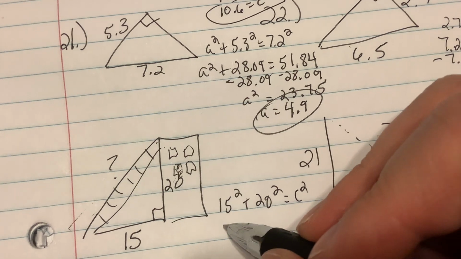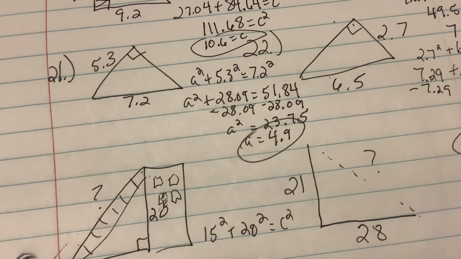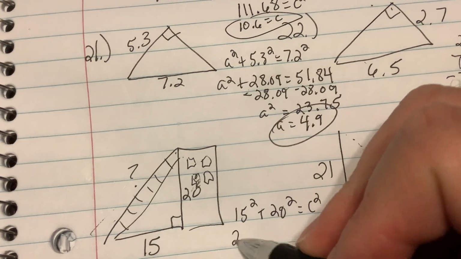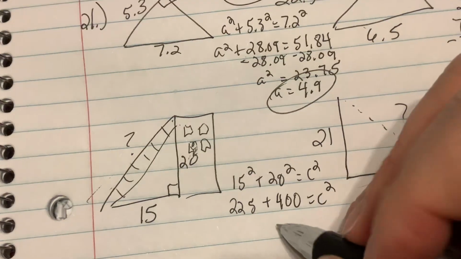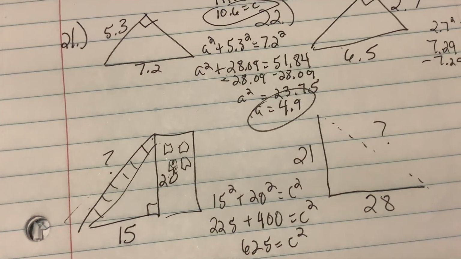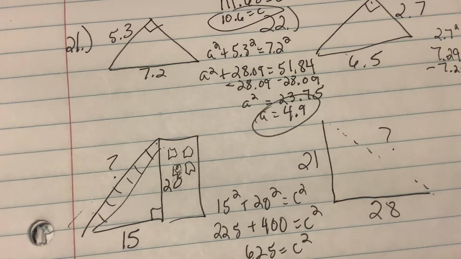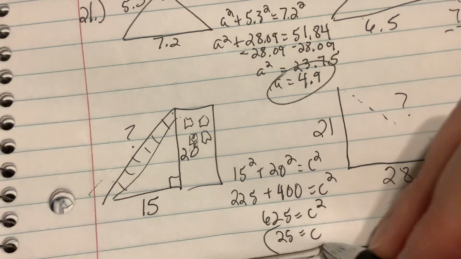So 15 squared is 225. Okay, so 225 plus 400 equals c squared. Then we add them together, and if you take 625 and square root it, you get 25. So the ladder would be 25 feet tall.